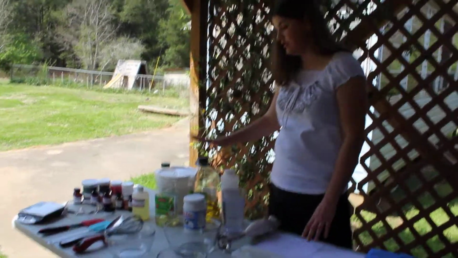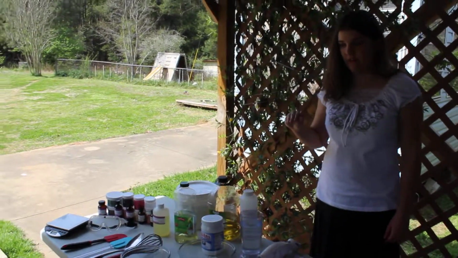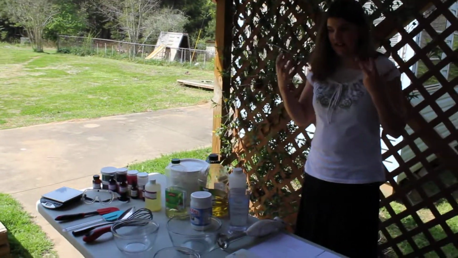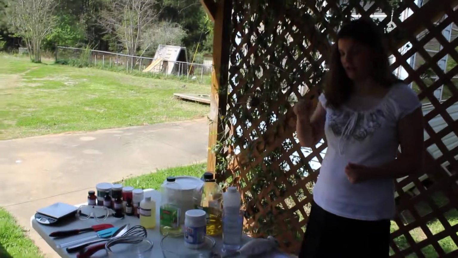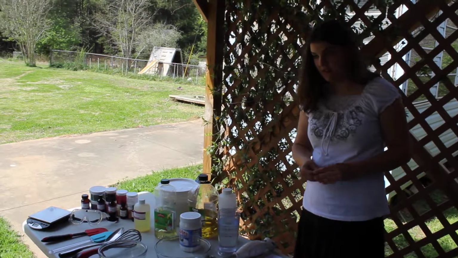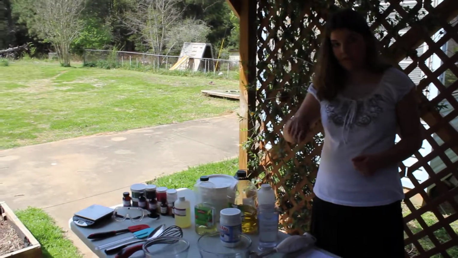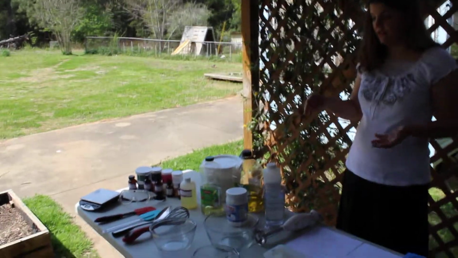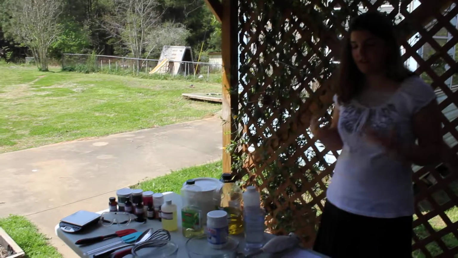So after you've measured all your ingredients, you're going to take your lye and pour it into your water, never the other way around, because it will splash up and cause burns if you pour the water into the lye. And then you're going to mix your lye water until all the lye is dissolved, and let it sit until the mixture is clear. That shows that it's cool enough to be made into soap.